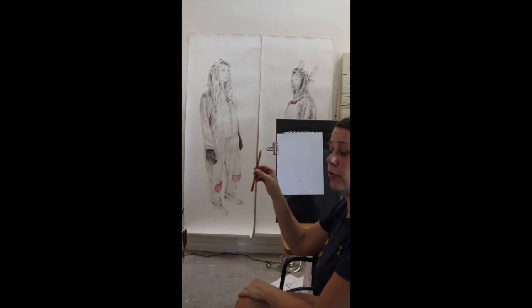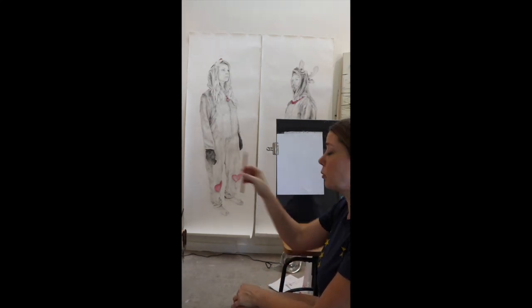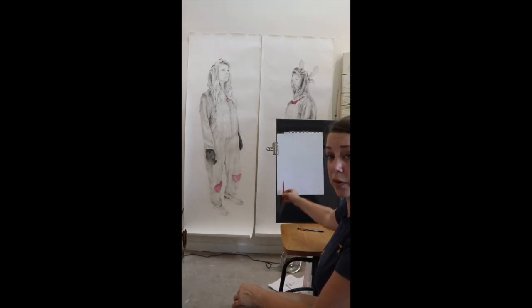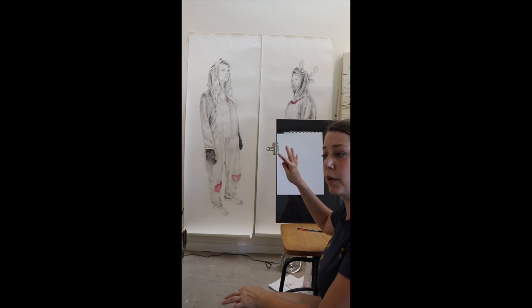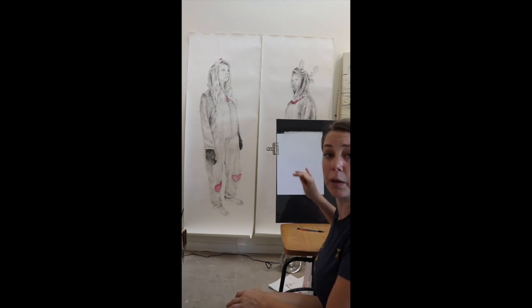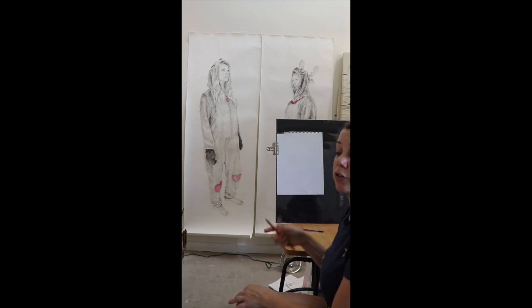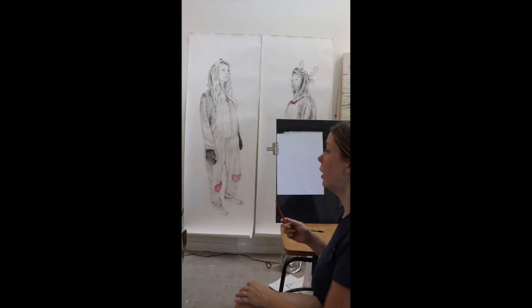So if you can use your drawing utensil to find those angles, you can bring it over here to your paper and put that angle down, and that will help you see more accurately what's happening in front of you and put it down on the paper more accurately. So I'm just going to show you a little bit of what that is.